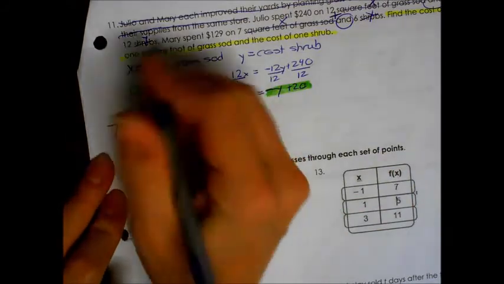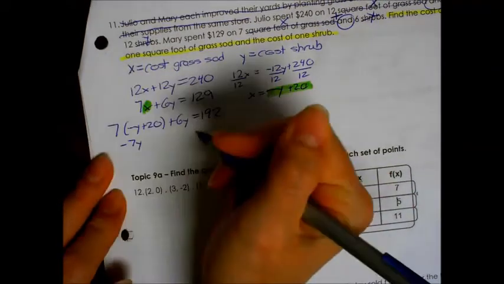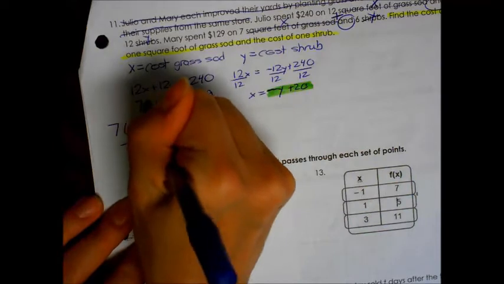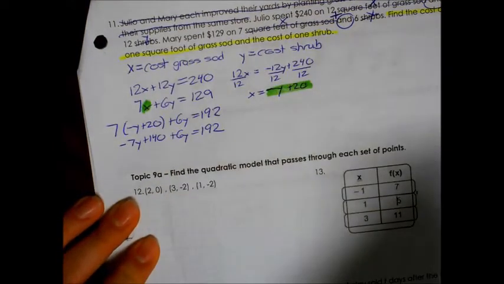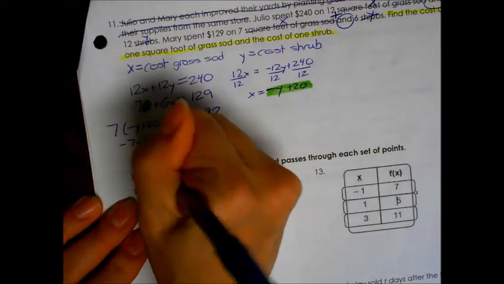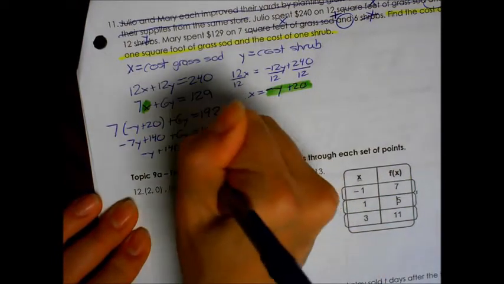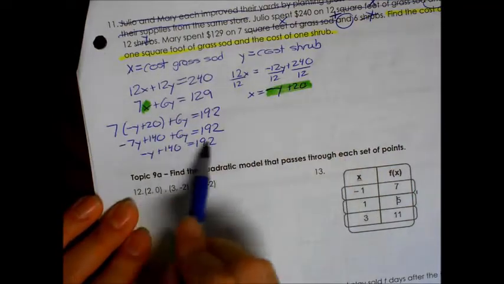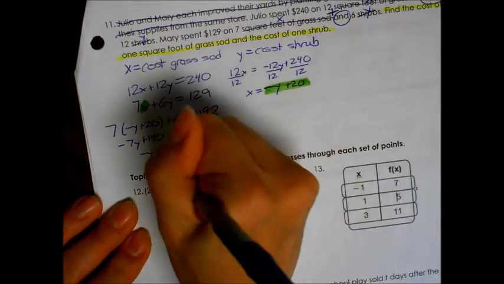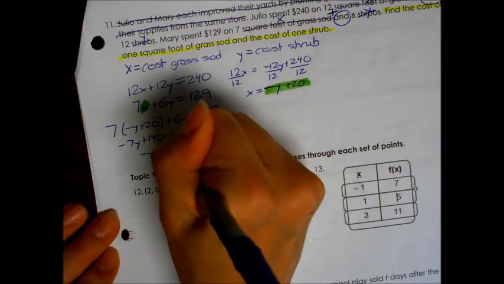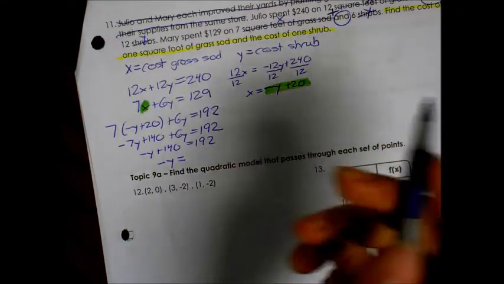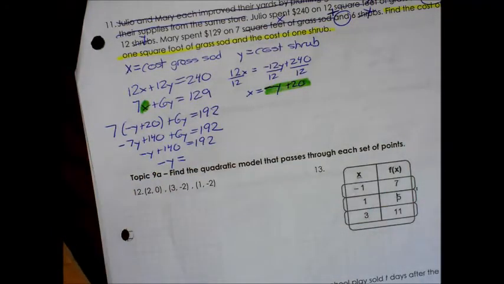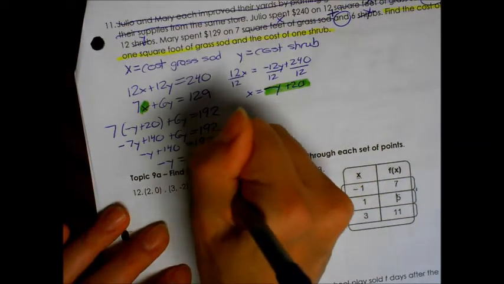So my first step is distributing, which gives me negative 7y plus 140 plus 6y equals 192. Then we combine our like terms. That gives me negative y plus 140 equals 192. I'm going to subtract 140 from each side. That gives me negative y equals, let's see, 192 minus 140 is 52.